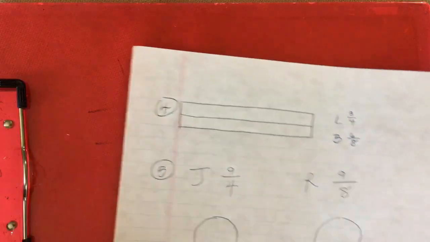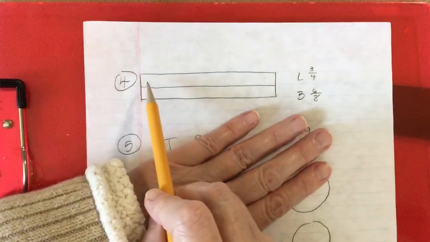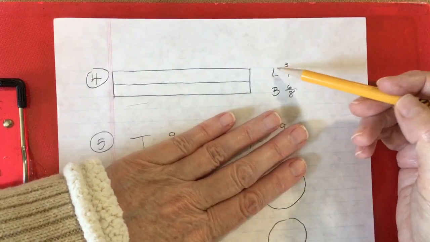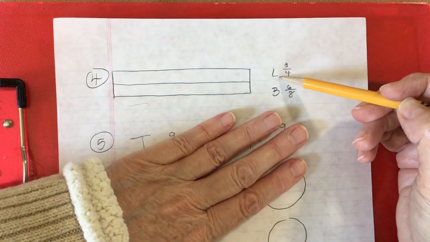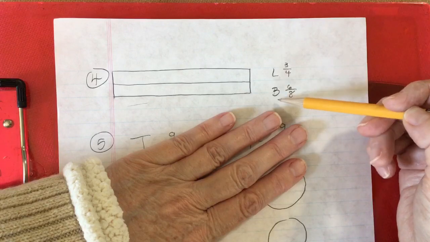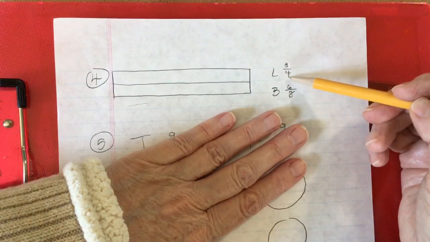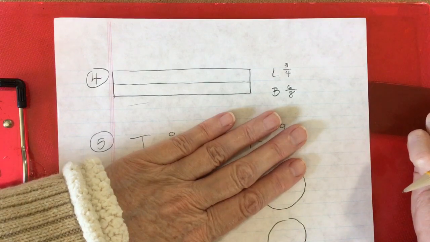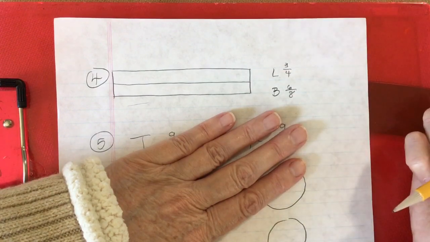Okay, boys and girls, you should have 2 fraction bars, 2 of them. And I would jot some notes over for Lester and then for Bert. He went 3/4, Bert went 6/8. Go ahead and pause the video, draw your 2 fraction bars, and jot your notes.